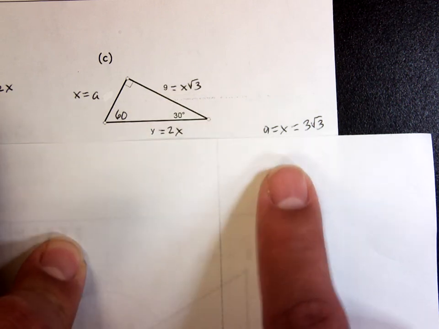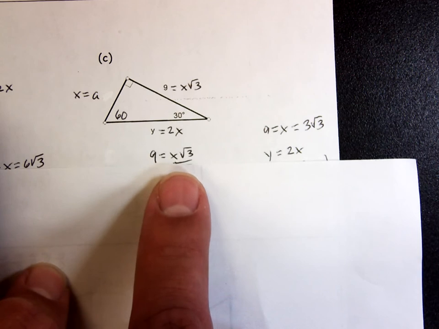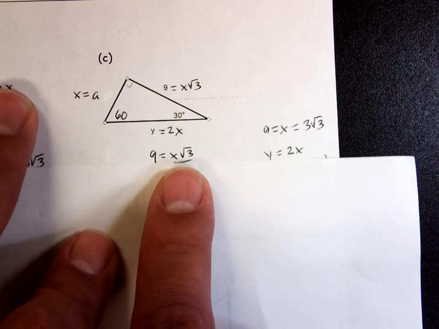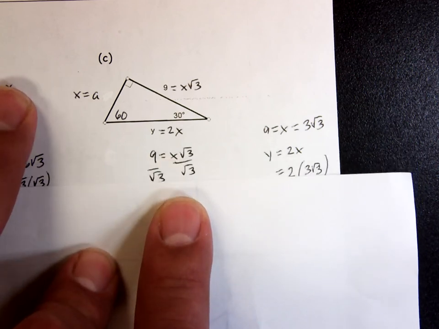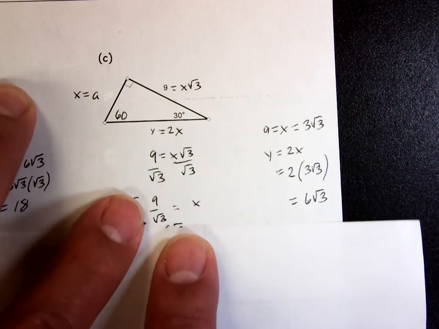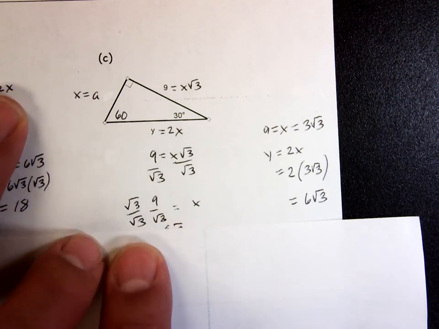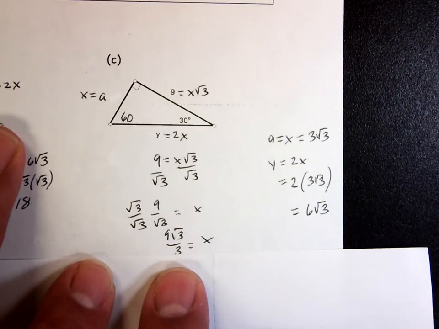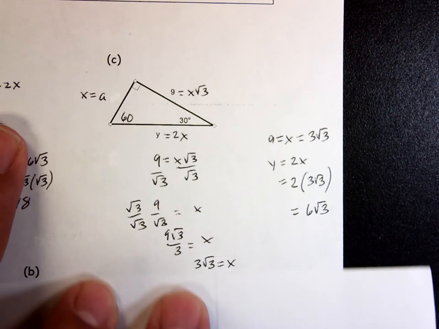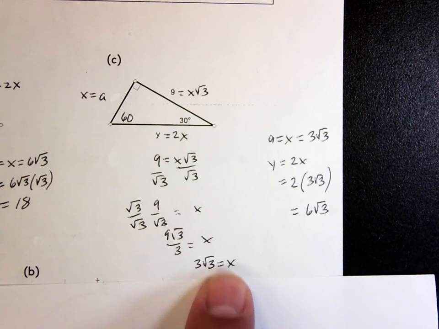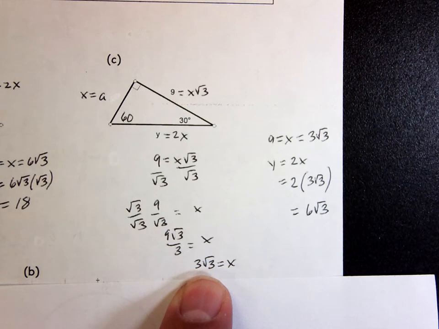Here's my equation that I want to solve. It says 9 equals x times root 3. To get the x by itself, I divide both sides by root 3, which gives me x equals 9 over root 3. Can't have a radical on the bottom. Multiply top and bottom by root 3 over root 3, which gives me 9 root 3 over 3. And then 9 divided by 3 is just 3. And I still have the root 3. So x equals 3 root 3.